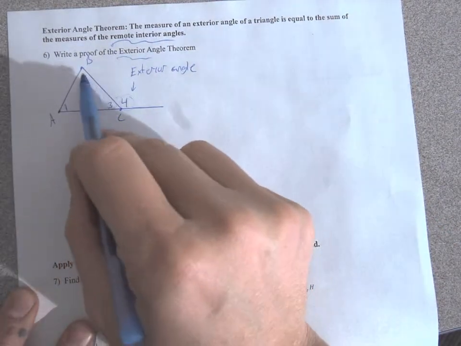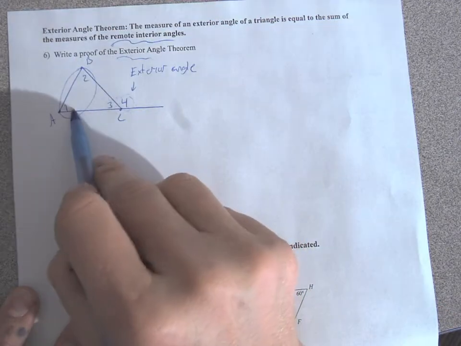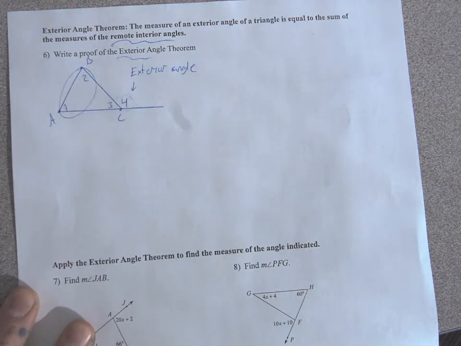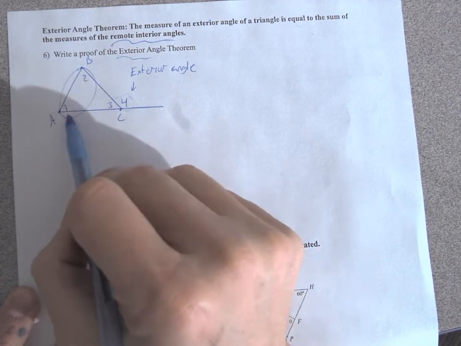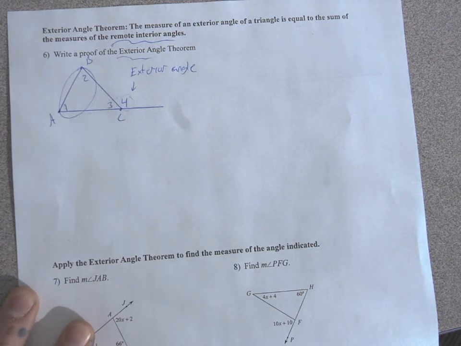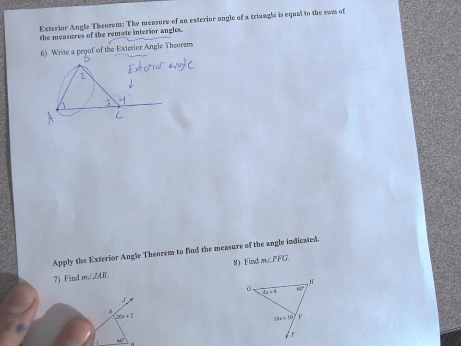So here are 3 interior angles. The remote interior angles are the ones that are farthest away from the exterior angle. This one's the close one, right? This one's like touching it. These are the remote ones, the ones that are farther away. So what we're trying to prove then is that 1 plus 2 equals 4.